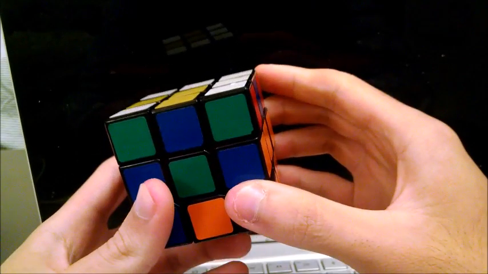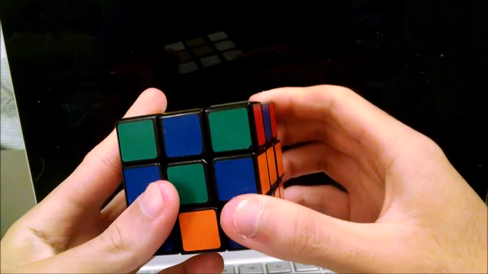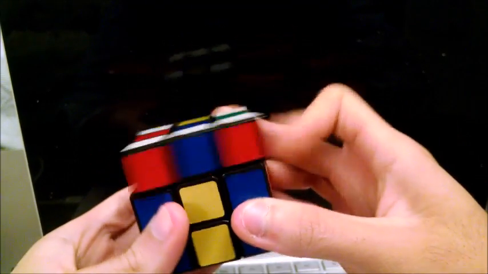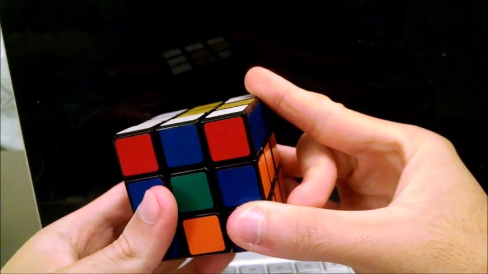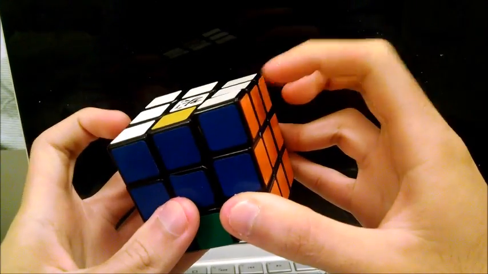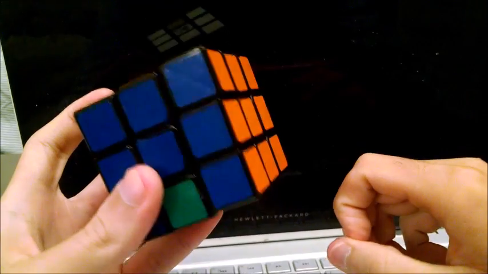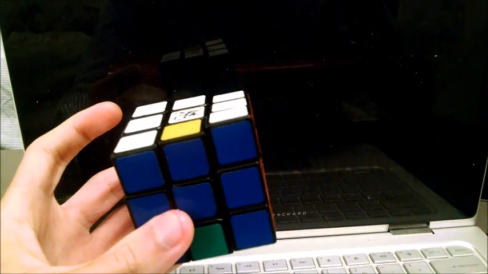So my entire solution is M U2 M prime. My first AUF is a U prime, then an M2, and then my second AUF is a U. So M, U2 M prime, U prime, M2, U. So that lets you basically one look UL-UR from that position, so you can turn as fast as you can and max out your TPS.